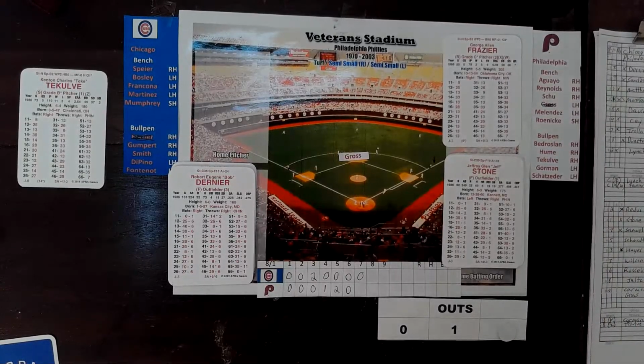Gross runs normally. They do have Aguayo, a fast runner they could pinch run with maybe. They also have Renicky that can pinch run. He's fast. I think with 2 outs, I think they'll go ahead and just let Gross stay there. So here is Stone, 51.